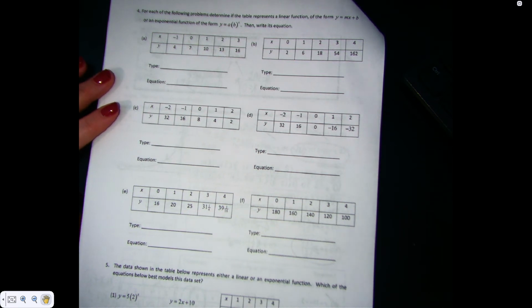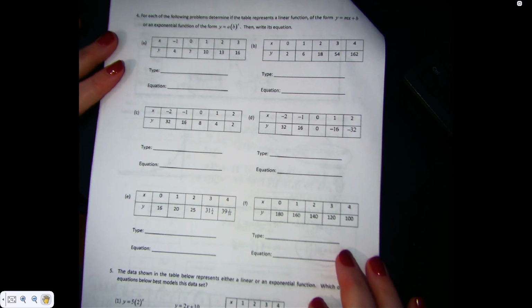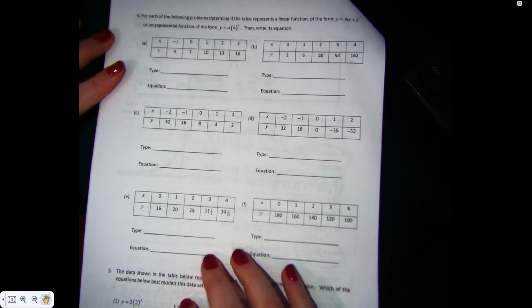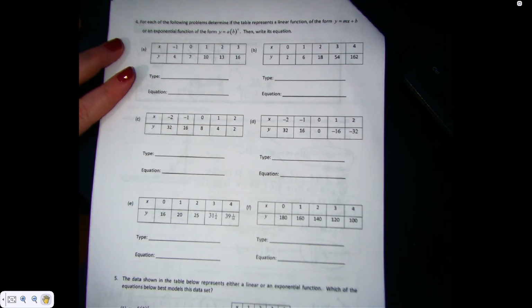Number 4. 4 has 1, 2, 3, 4, 5, 6. Oh my golly. So for each of the following problems, determine if the table represents a linear function of the form y equals mx plus b or an exponential function of the form y equals a times b to the x. Then write its equation.